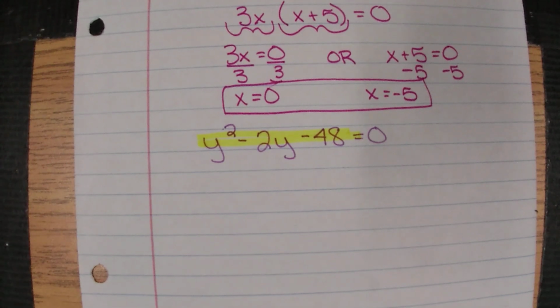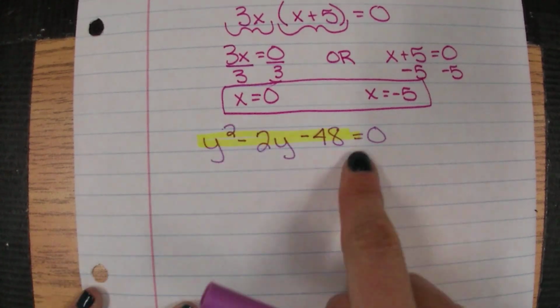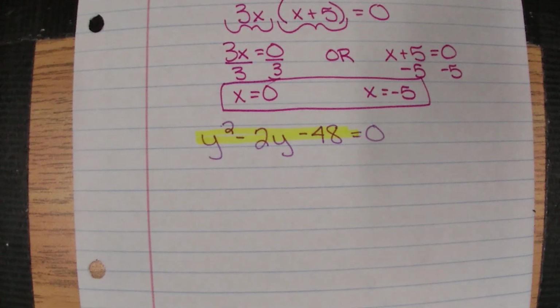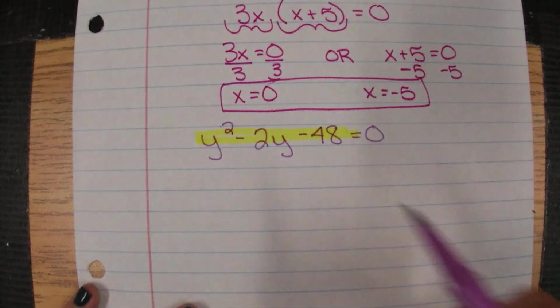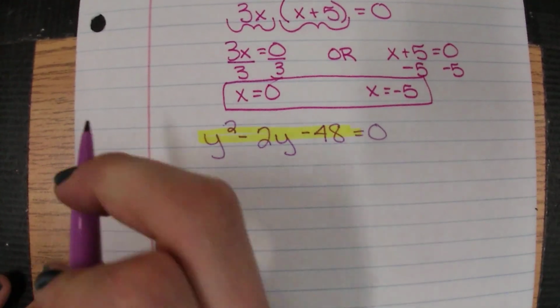We want it to be equivalent, hold the same value, but look different. So just like we can turn 10 into 2 times 5, right? We can factor this and turn it into its 2 factors. And we do that, okay, it's a trinomial, so we do 1 times negative 48.